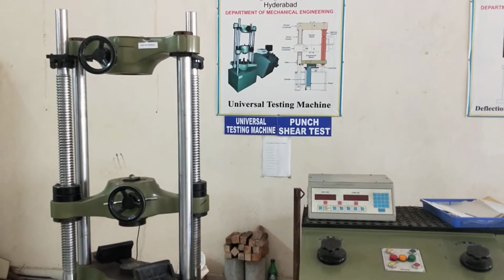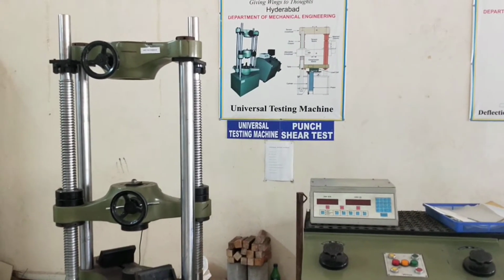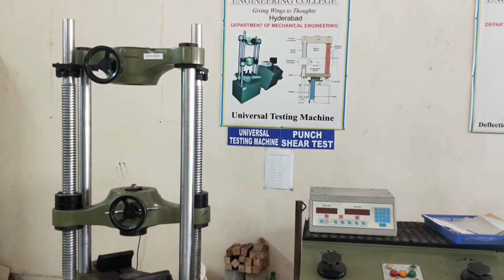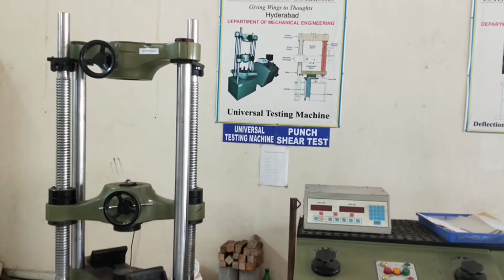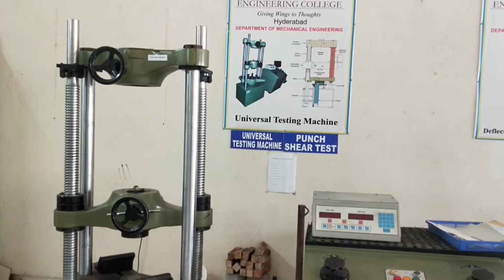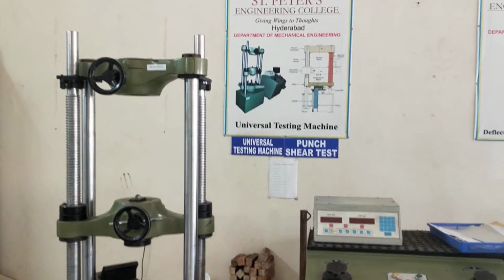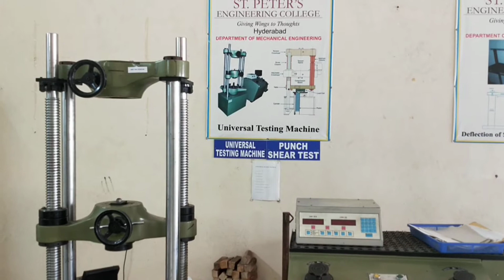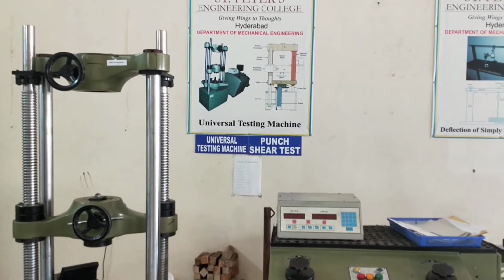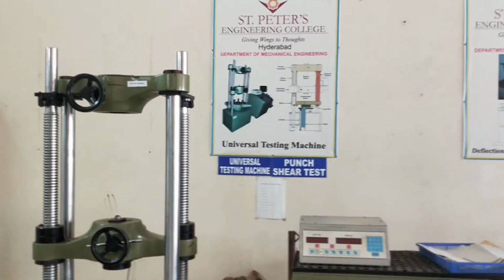In the case of a tensile test, when we apply a tensile load, if I want to find out where the material fails, that can be determined by using this machine. It's a very important machine.